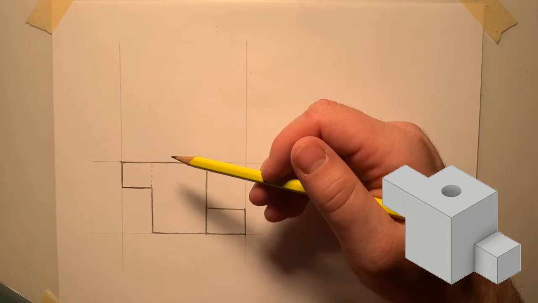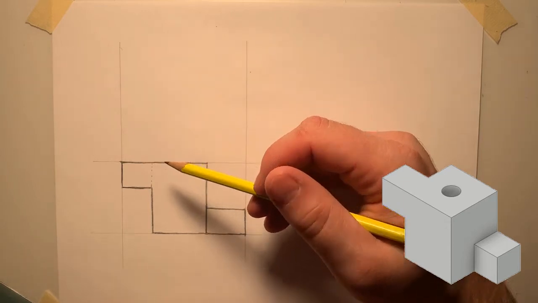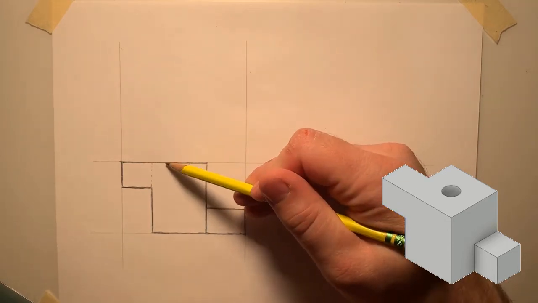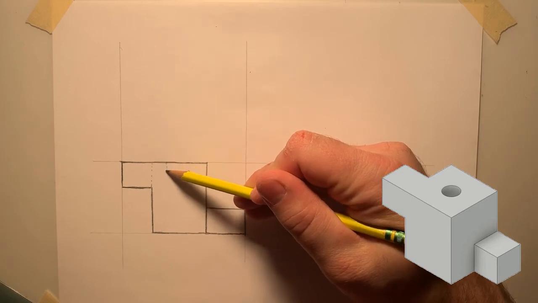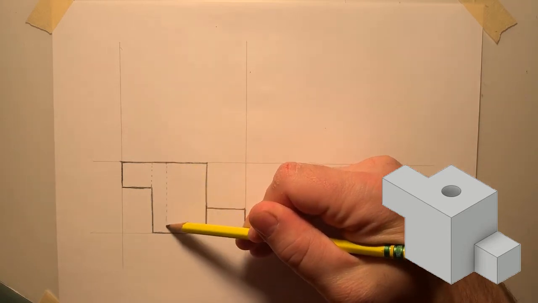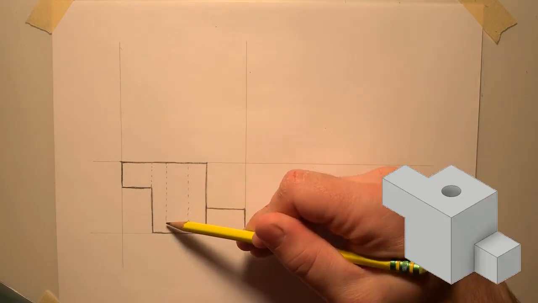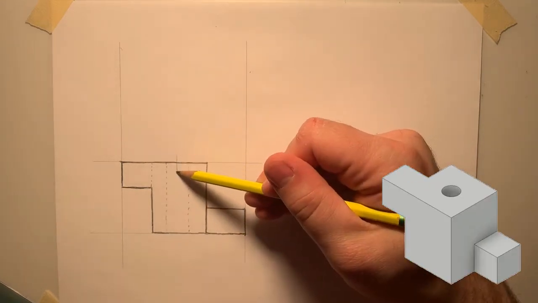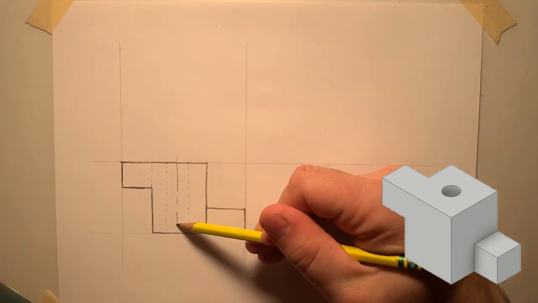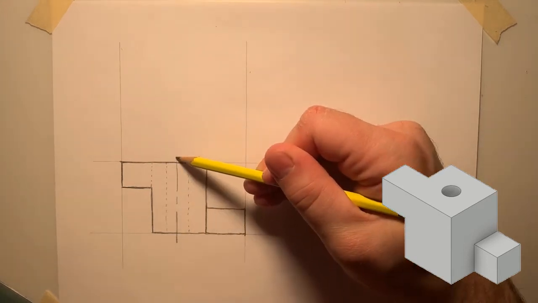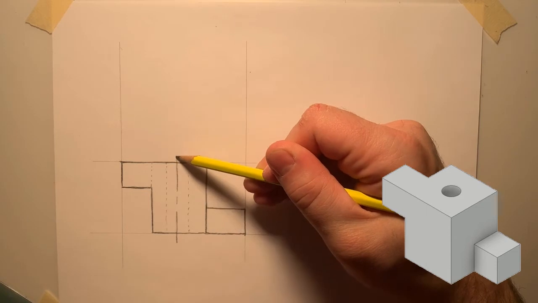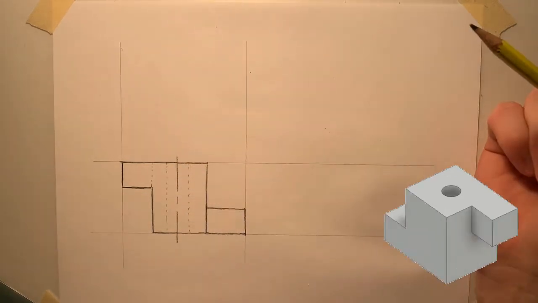And since my hole is cutting down through the top and out the bottom, my front view is going to show that hole as two hidden lines showing me the edges of the hole and a center line showing me the center, and also showing me that those hidden lines represent a hole.